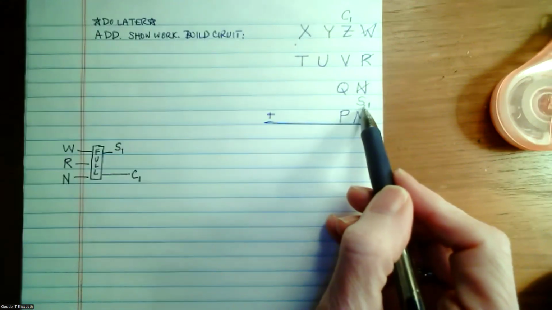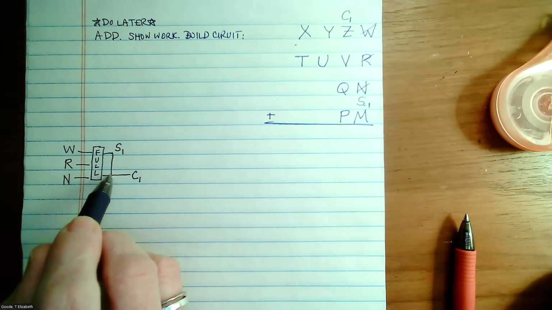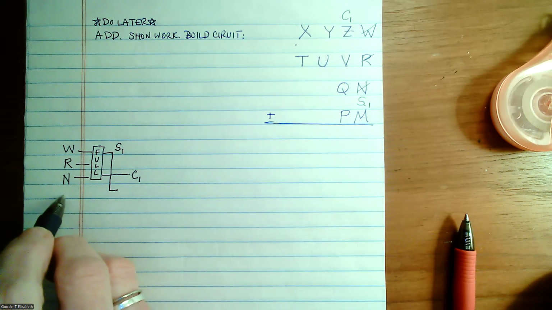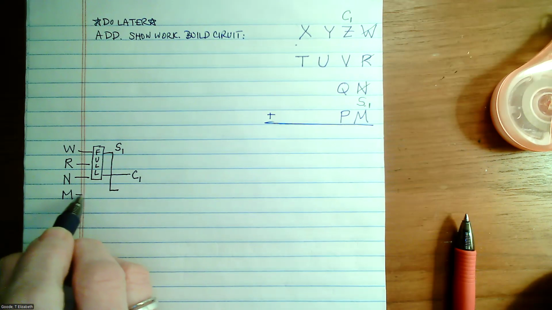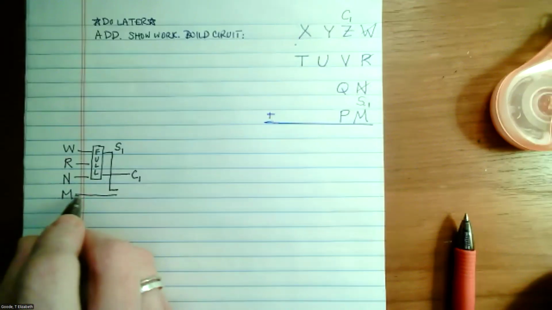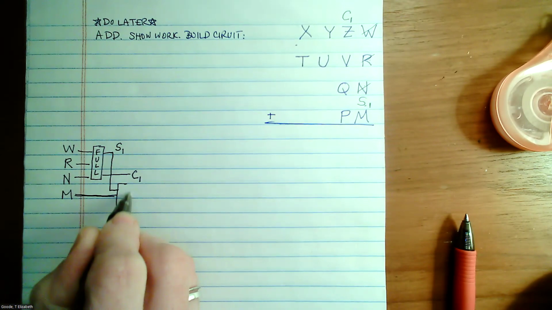We add S1 and M. So I'm going to bend the S1 wire down and then just bend it a little to the right. And we're going to input the M wire. And what should we run those through? A half adder. Yep, we're going to run them through a half adder because it's only 2 digits.